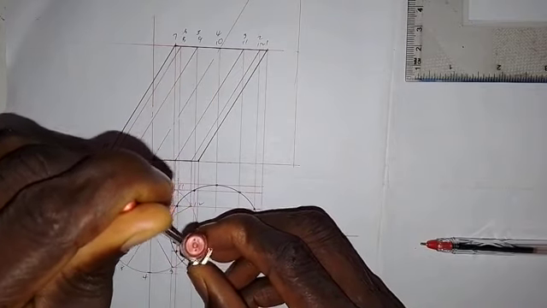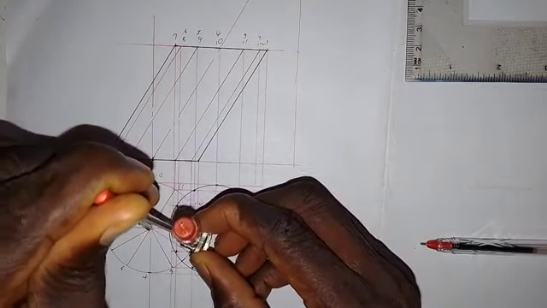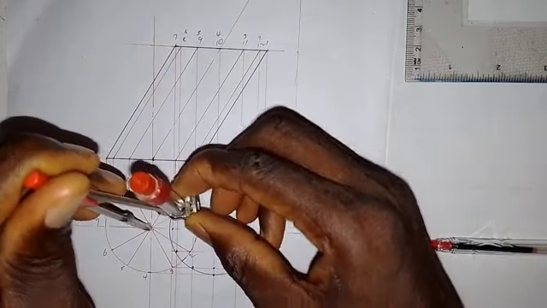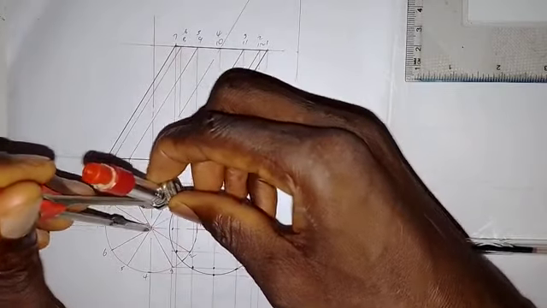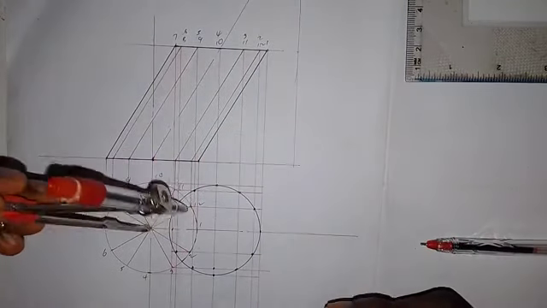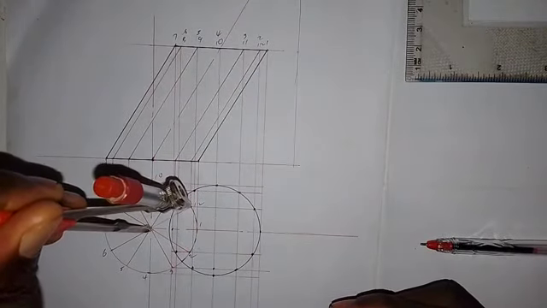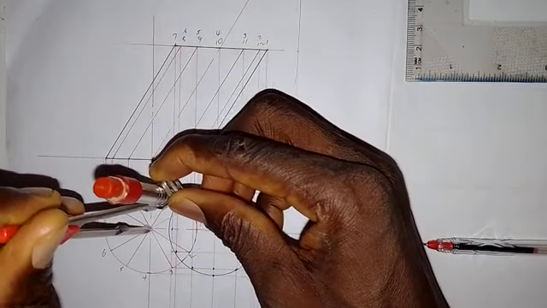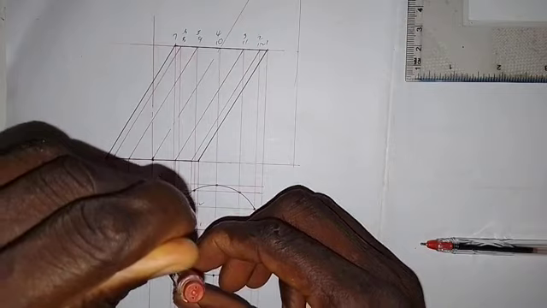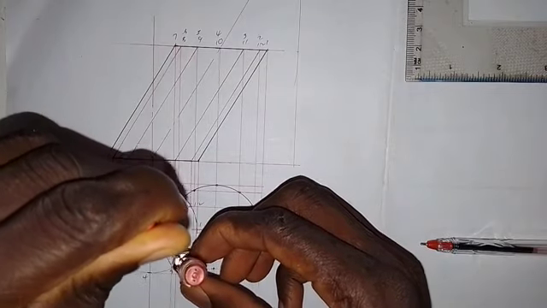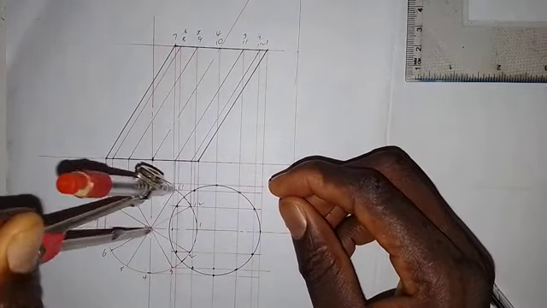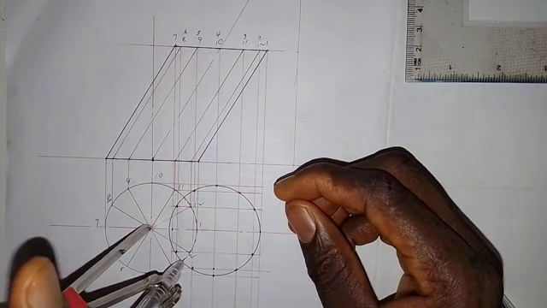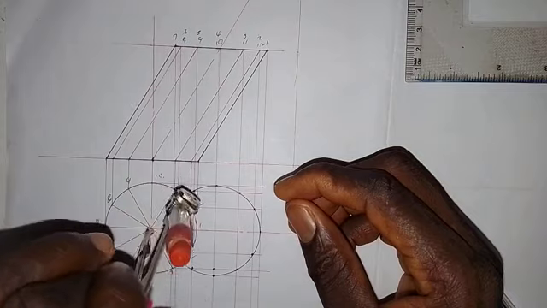So we draw it with short dashes line. Alright, so the rest will be made thick, up to this point too. The rest will be drawn and made thick like this.